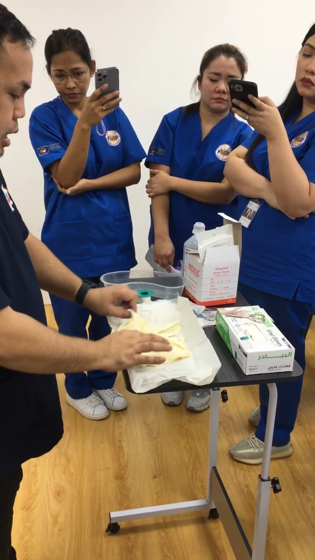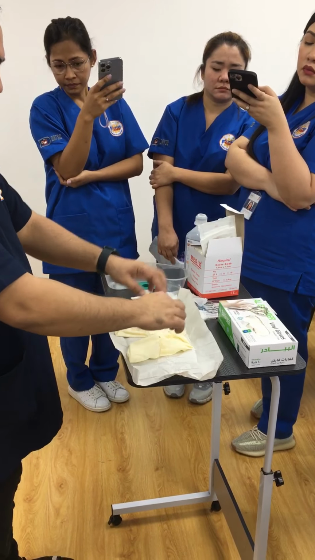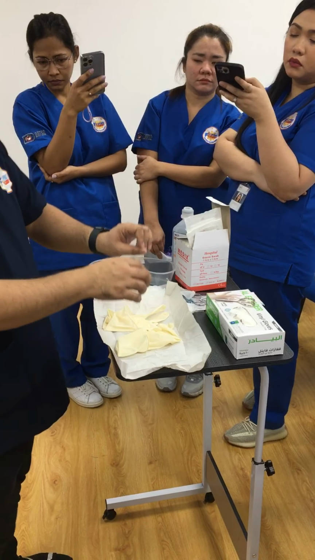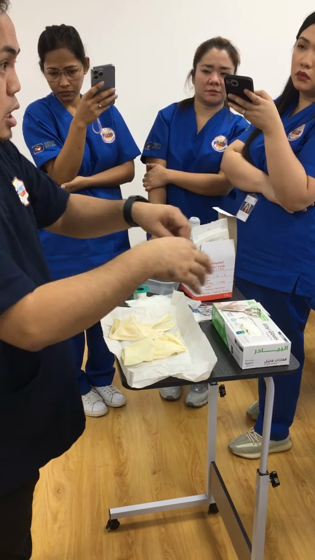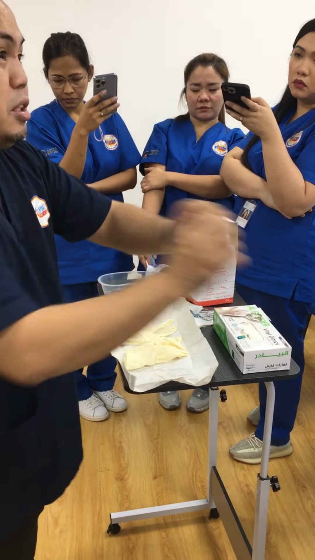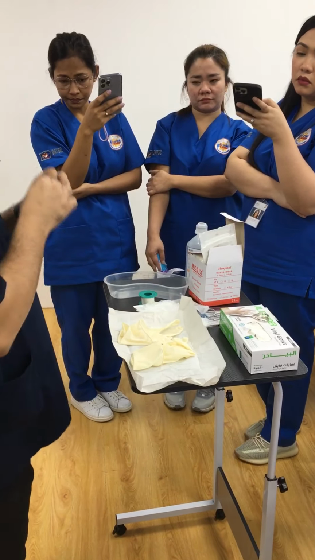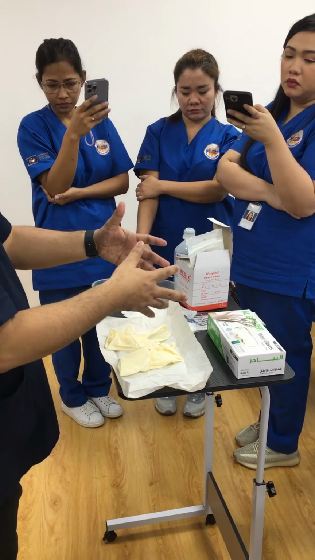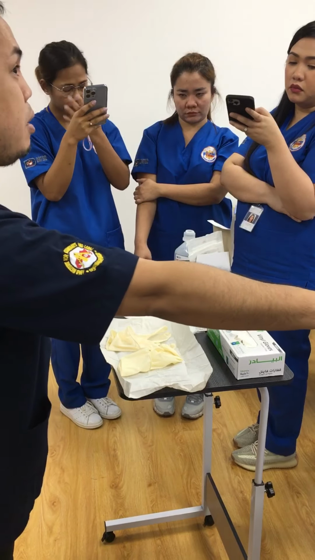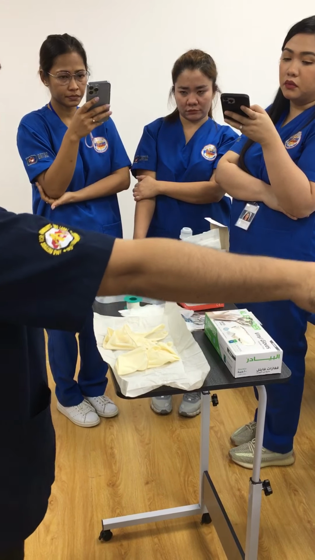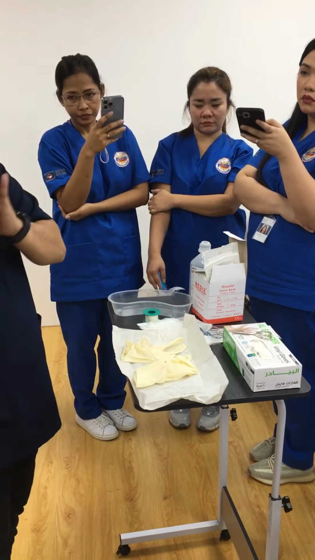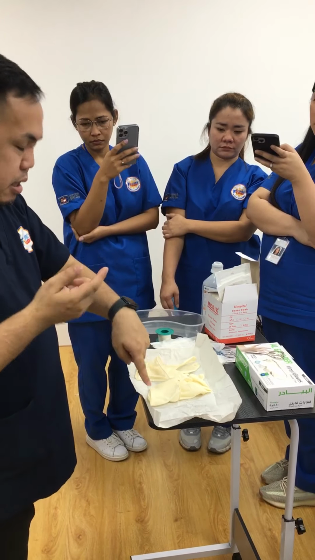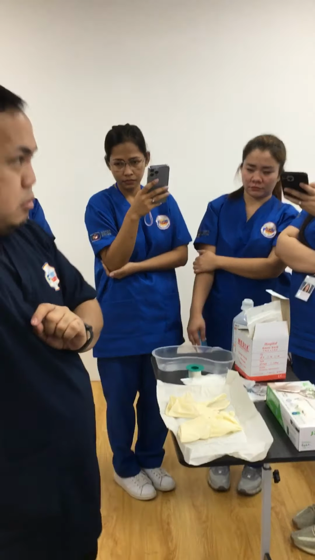And the part of the gloves that is outside is the sterile or the clean, because it will be the one to touch the wound, the skin of the patient. So we make sure that it's not contaminated. So my hands are unsterile, so I'm only allowed the unsterile part. Unsterile plus unsterile is equals to unsterile.